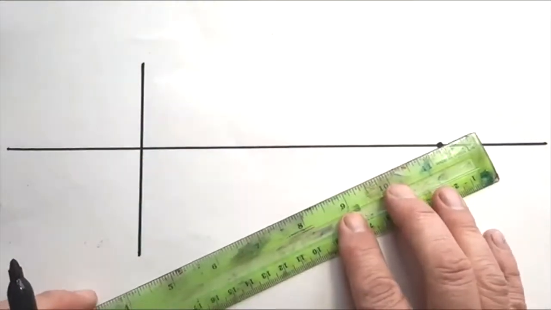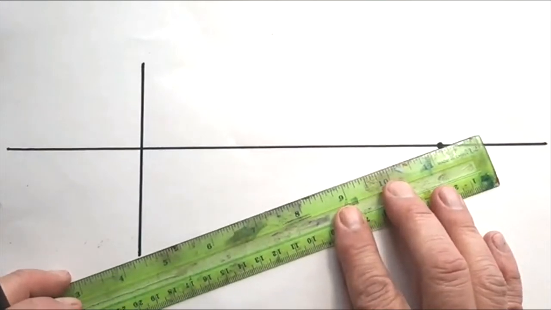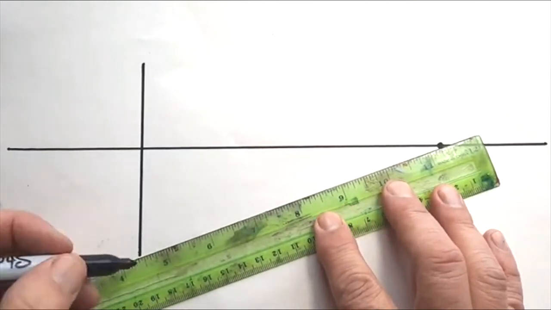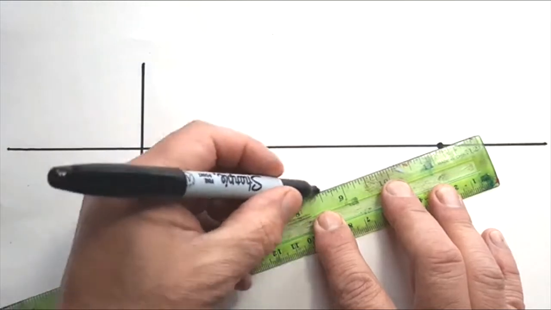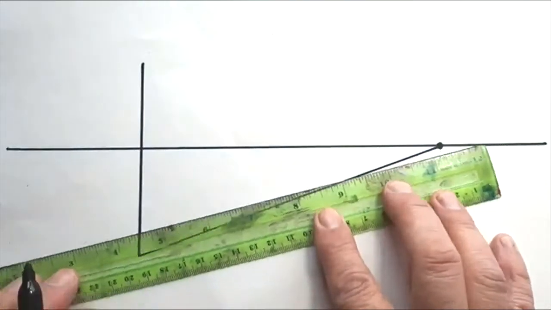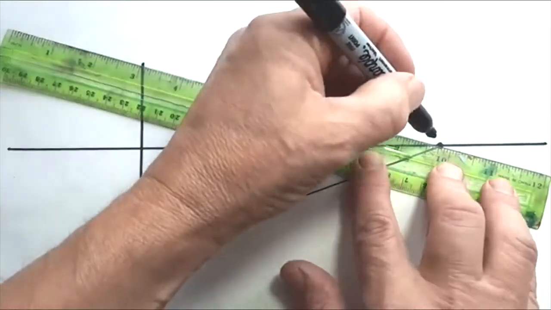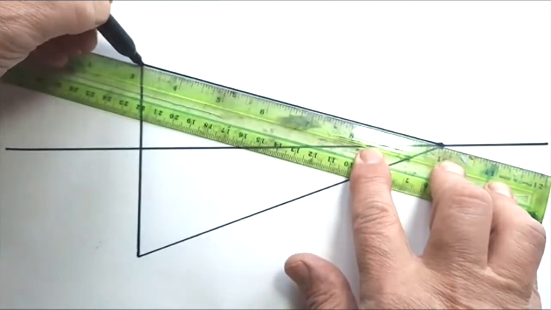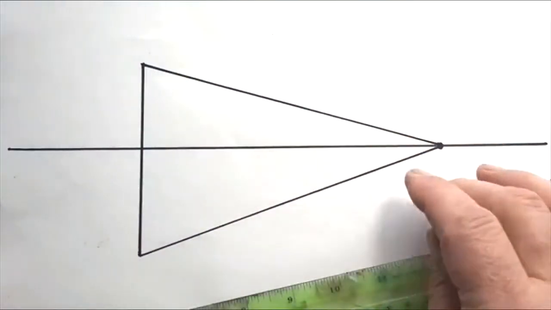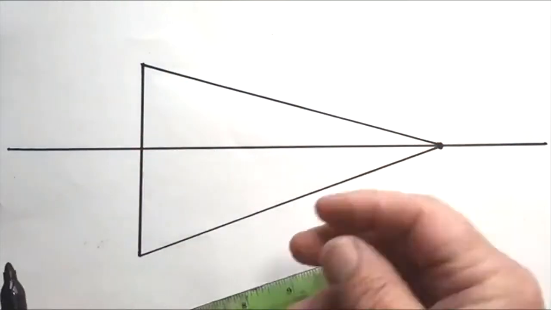Then, of course, from there on, we'll put some guidelines in here. So that line runs to the vanishing point. That line runs to also the vanishing point there. So we can see the illusion beginning to happen of the railway tracks or whatever.